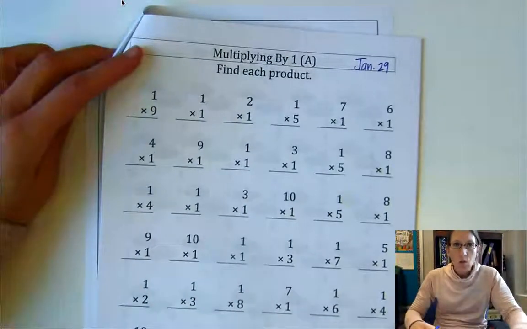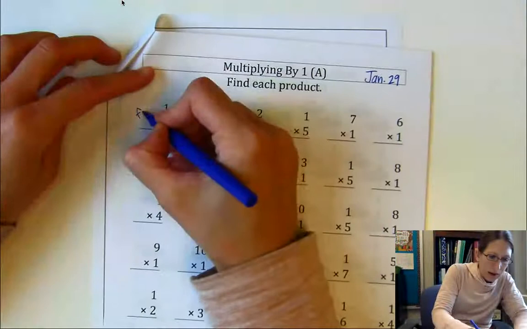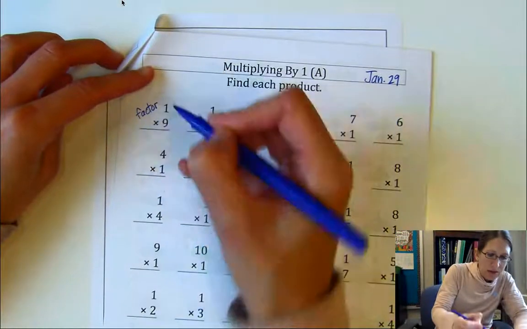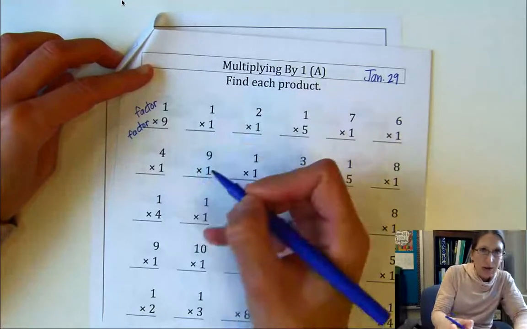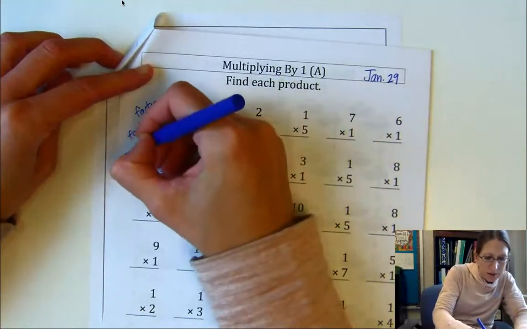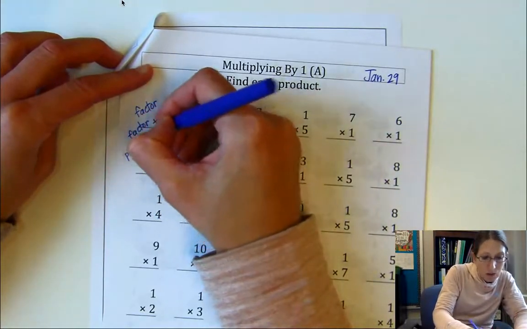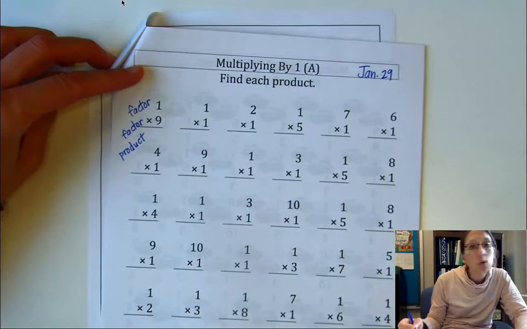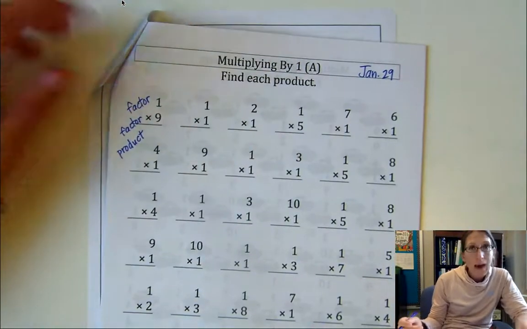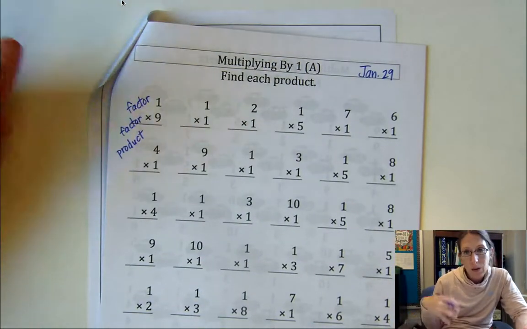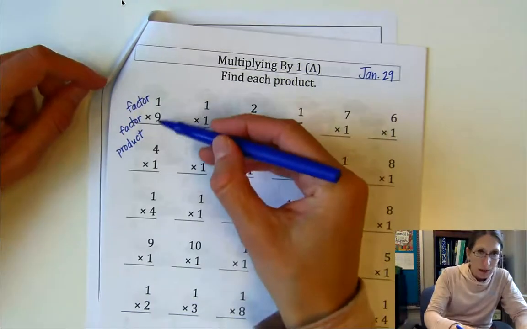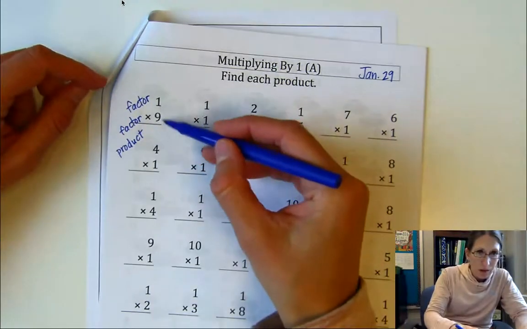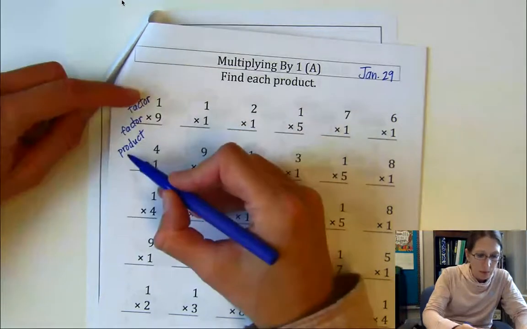All right, so I'm going to once again write the names for these numbers. We have a factor times a factor, and then the answer is the product. And the product, I should also mention, is like the whole number. So again, when we add the parts, we get our answer, and that's the whole number. When we multiply, we also get the whole number, and that's called our product.